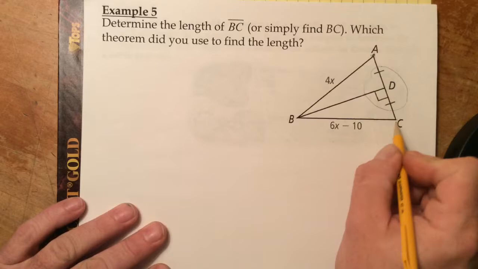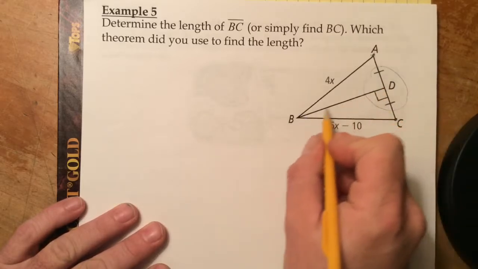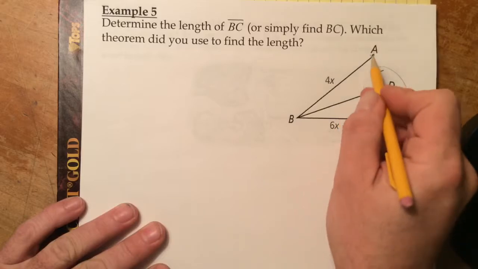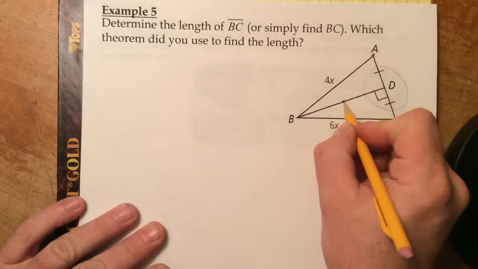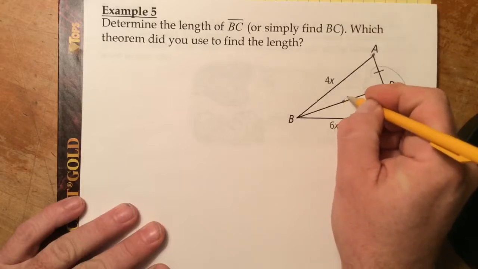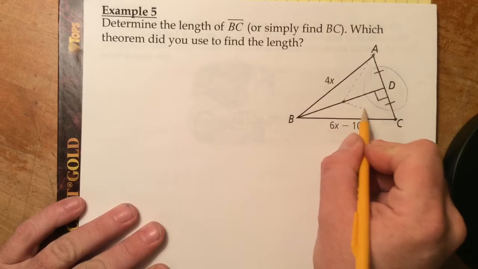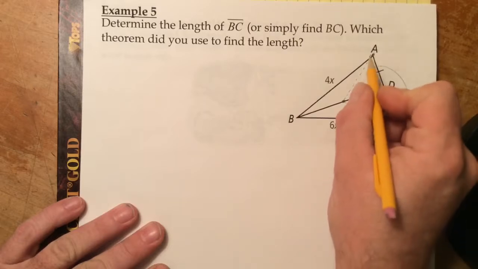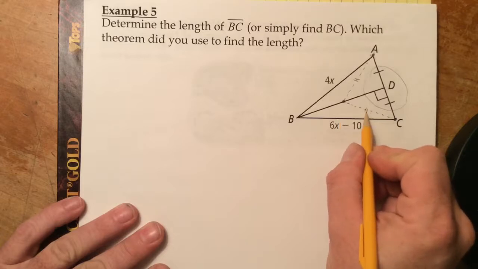Here are the endpoints, A and C. Any point along this perpendicular bisector is equidistant to both these two points. For instance, this point right here is as far from A as it is from C. In other words, this length and this length are the same.